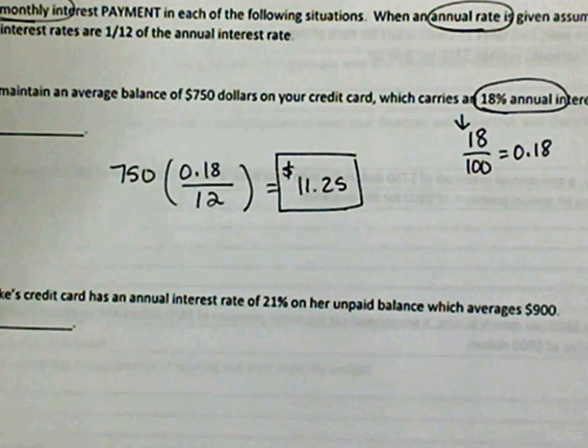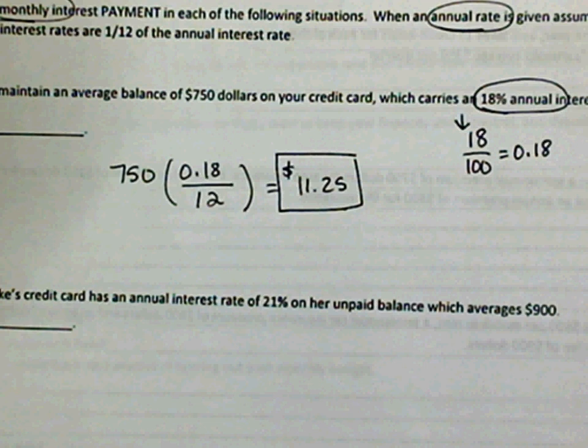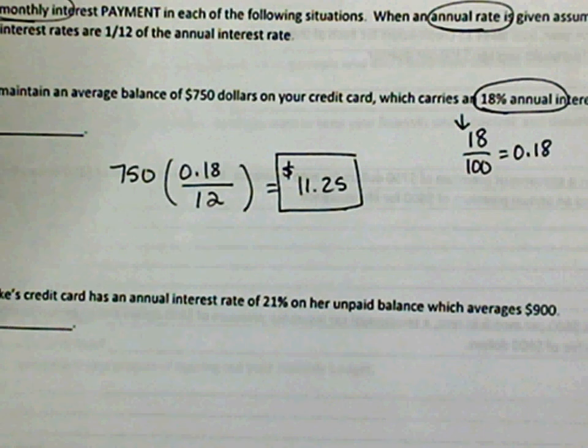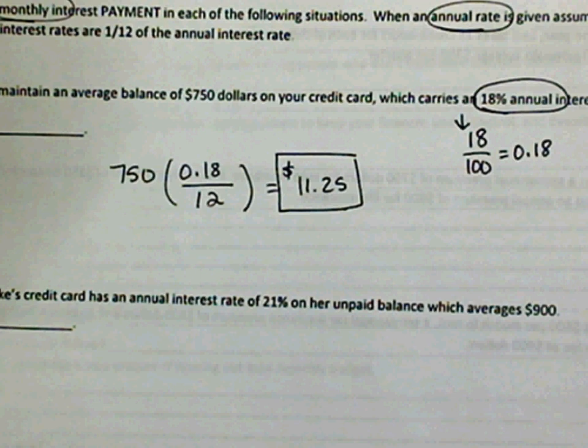It means this person is paying $11.25, which they didn't have before, but that credit card company is going to charge them every single month $11.25 for using their card and not paying it off and carrying a balance. That's what that means. Okay? Any questions about that? That's good?